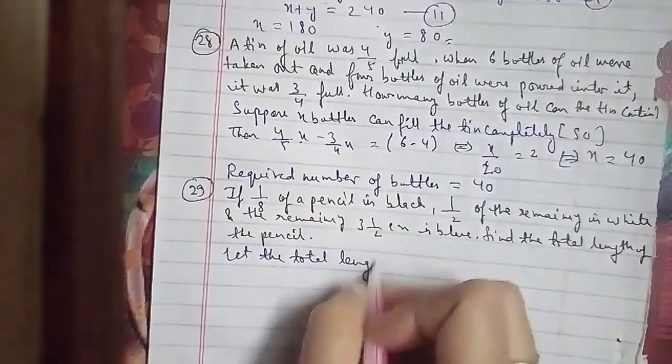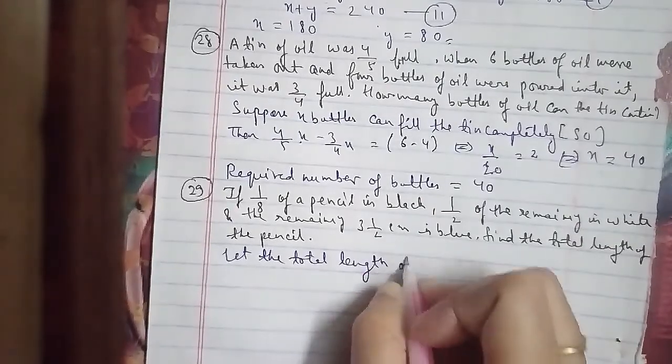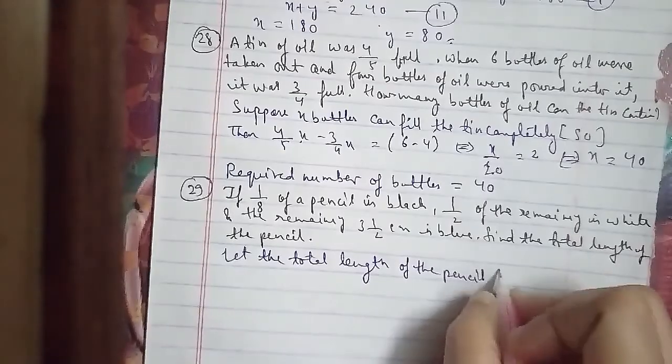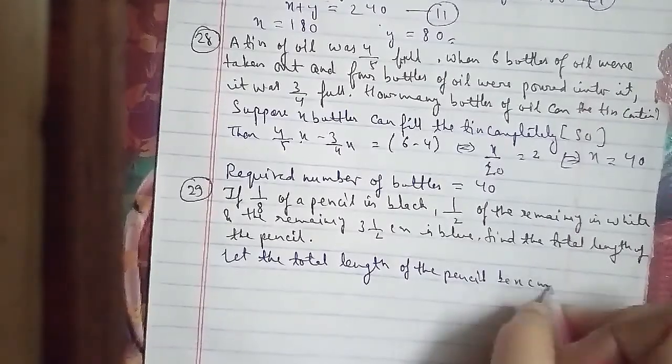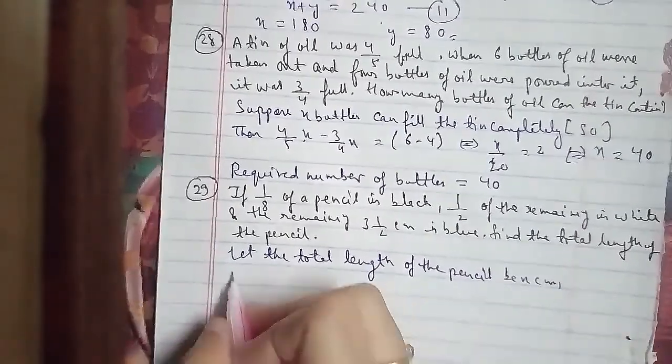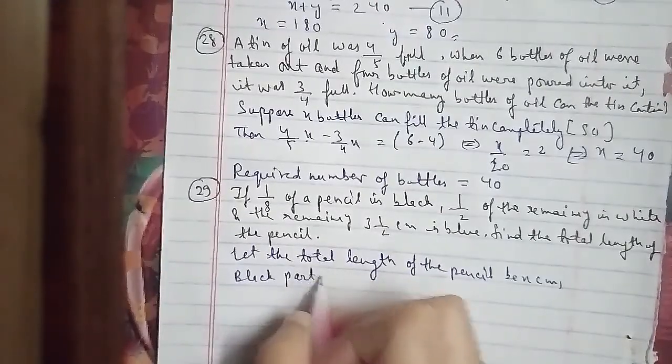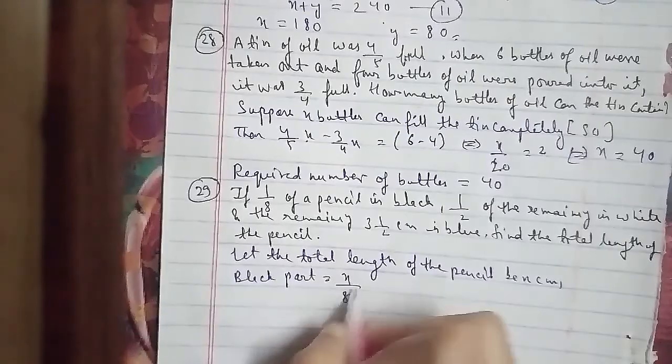Remaining part equals x minus x upon 8 centimeter, which is 8x minus x, that is 7x. So 7x by 8, it will become 7/8 x centimeter.